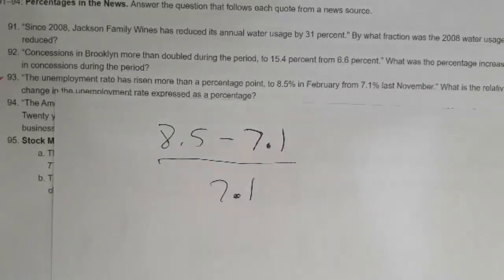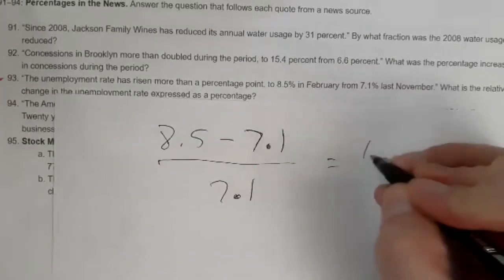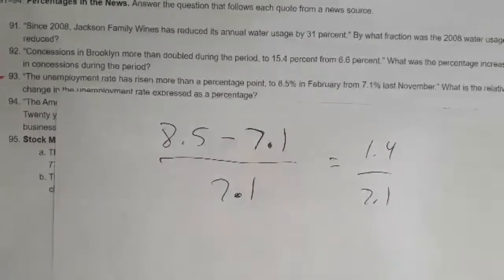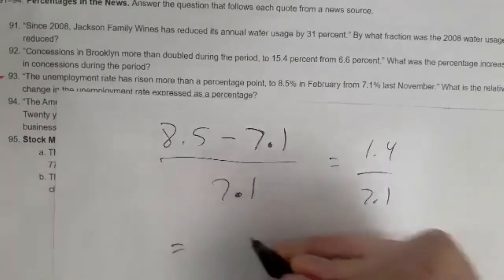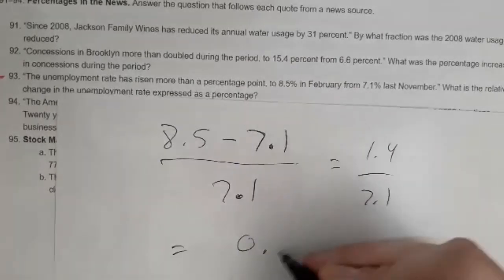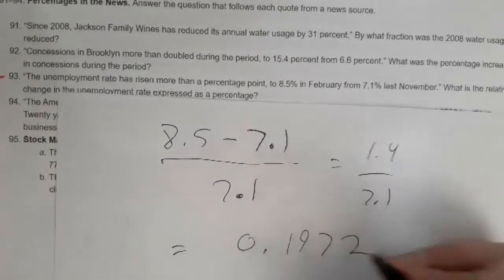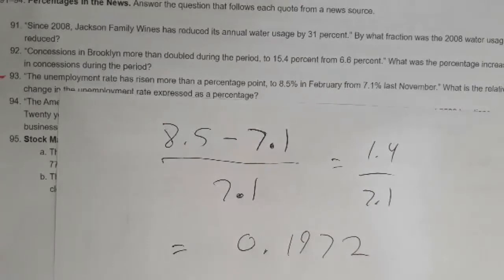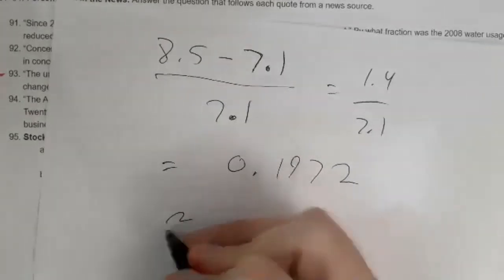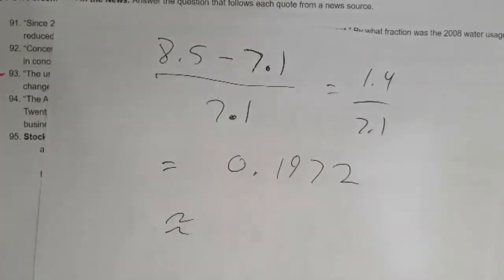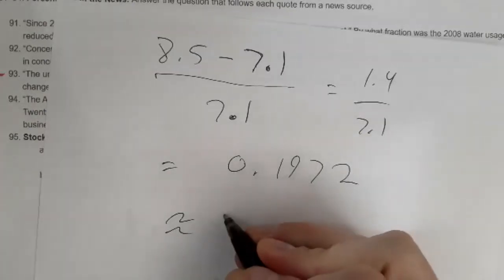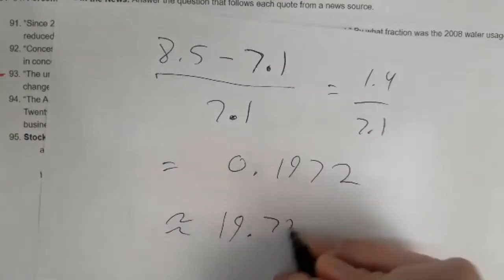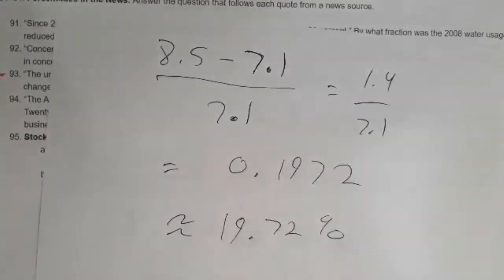So 8.5 minus 7.1 is like 1.4, divided by 7.1 is 0.197. It'll be rounded up. So it's 19.72. Yep, so it's about 19.72%.